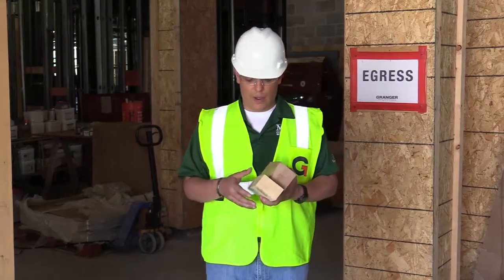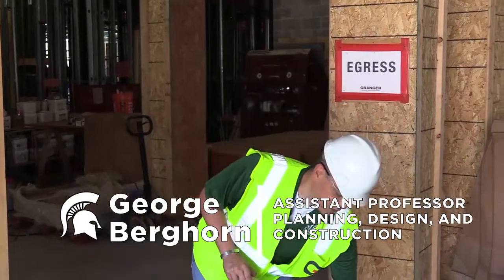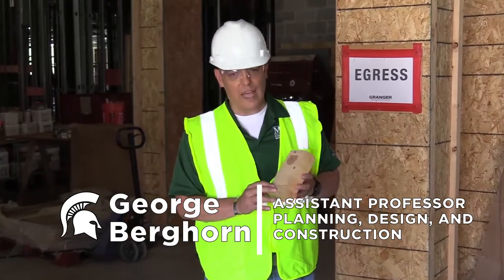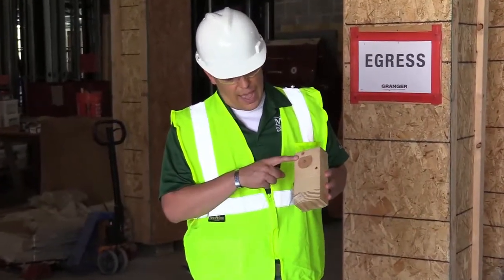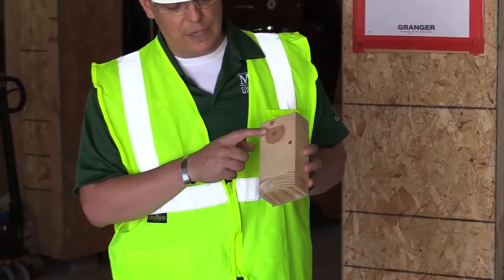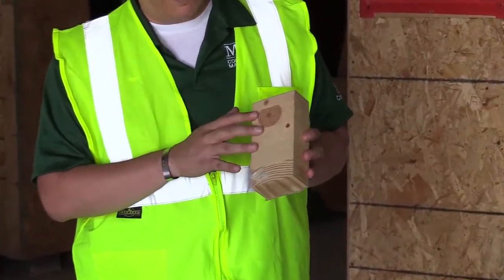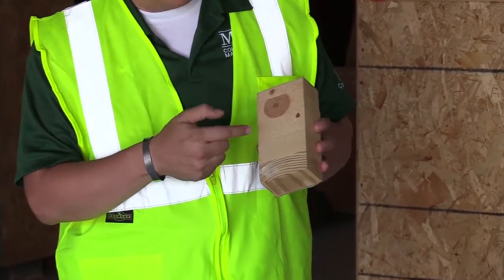So as we talk about what mass timber is, I just want to show you a couple of examples. First, I'll show you some glue laminated timber. And this is what the columns and the beams in the structure are made of. The layup is a little bit different with what we have in this building, but the idea is the same.